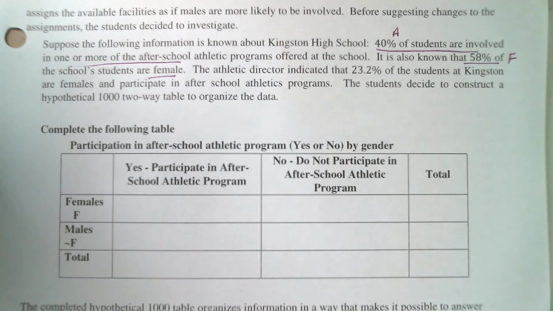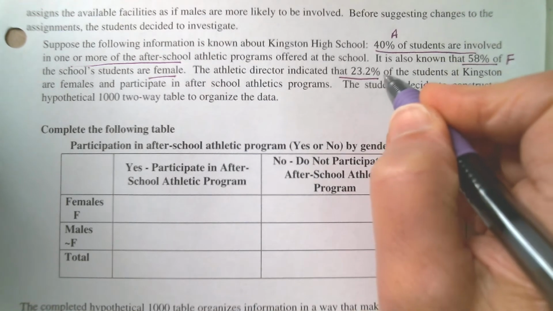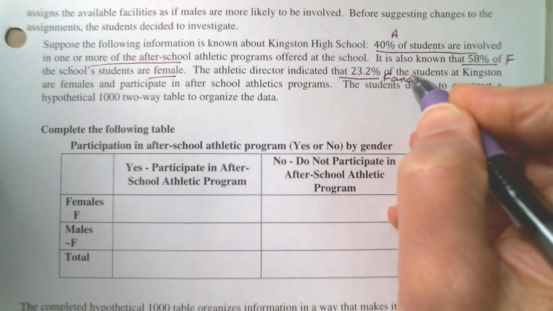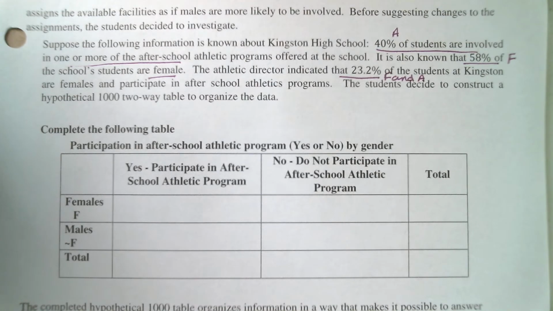The athletic director indicated that 23.2% of the students at Kingston High School are females and participate in after-school athletic programs. Okay, so this is our and. This is female and athletic, after-school athletic programs.